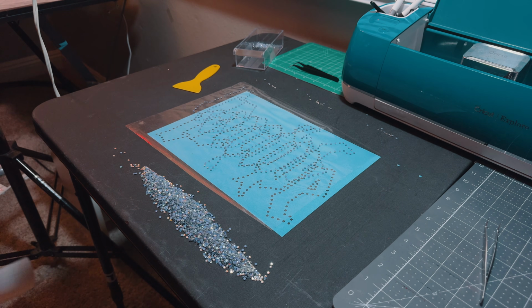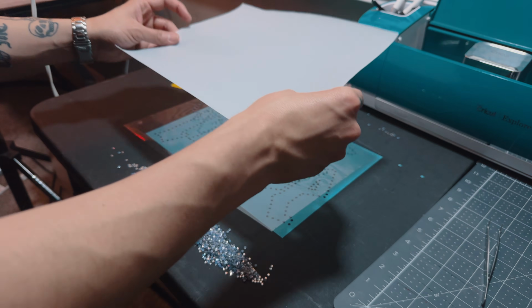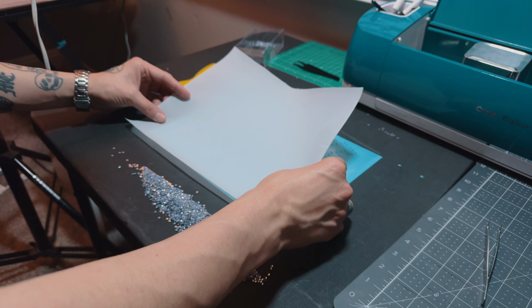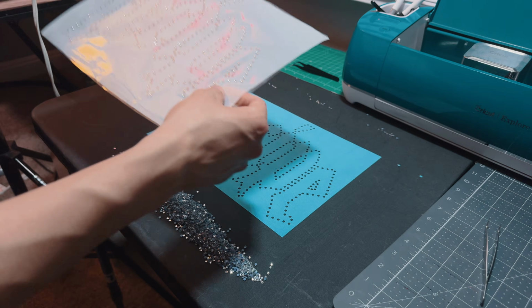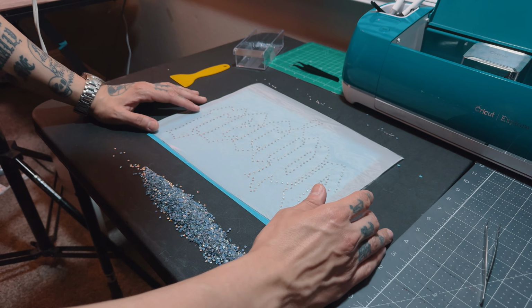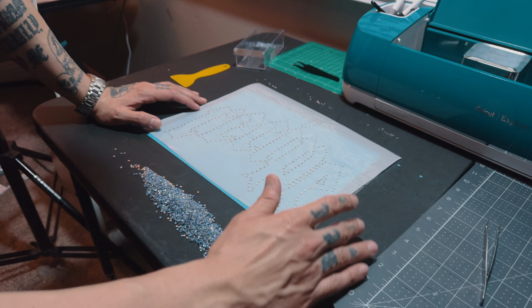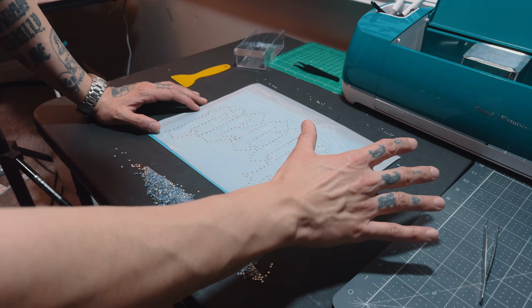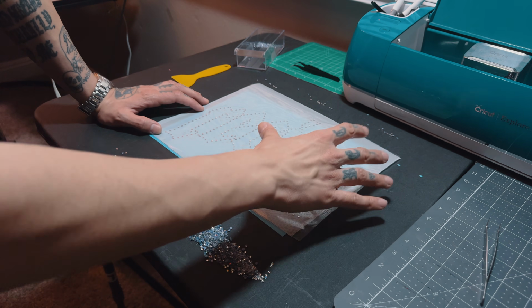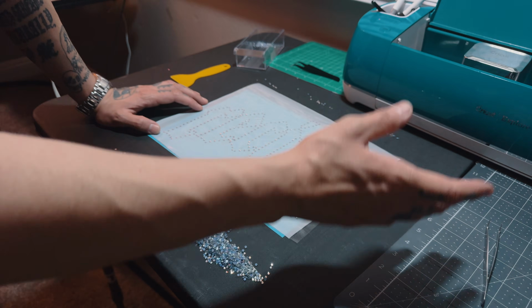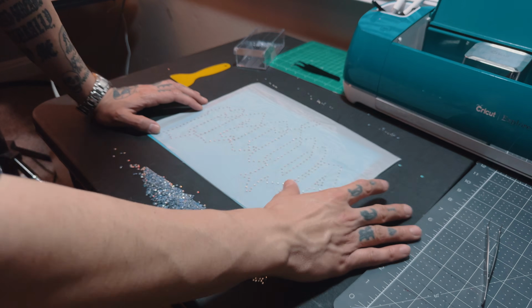There we go. Now we can put this on here so we can save it for as long as we need. This can be stored now if we need to just hold it. But for this video, we are going to press it. So if you have any questions up to this point, leave them in the comment section. But let's go over to the heat press so we can go over the settings and actually get everything pressed.